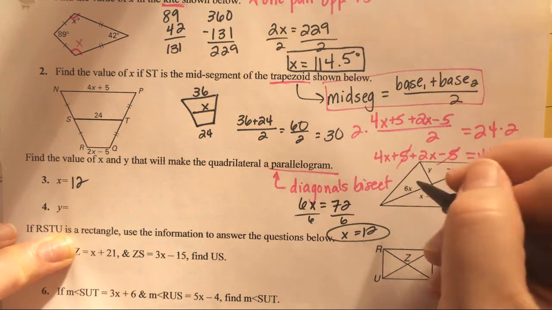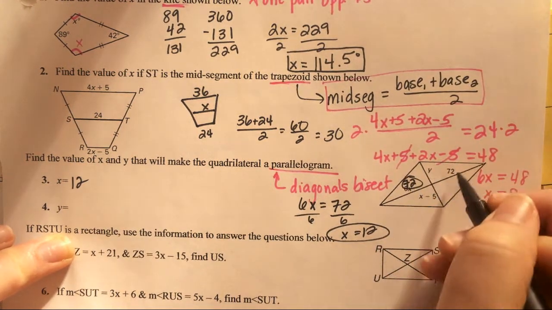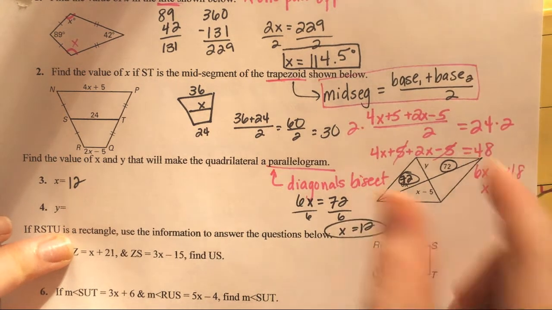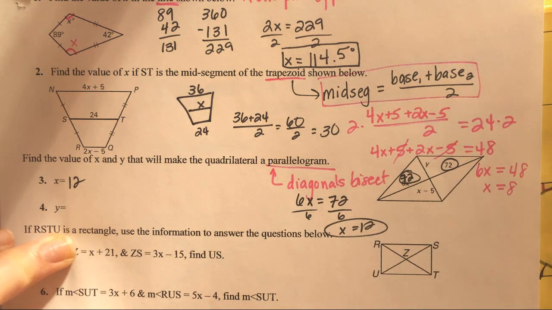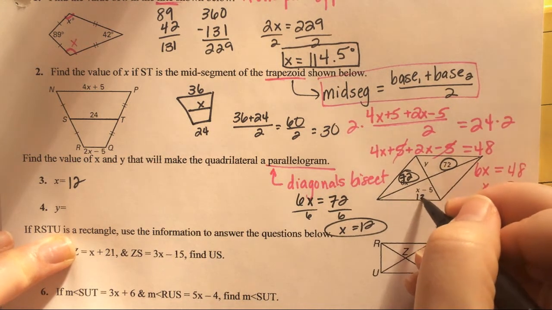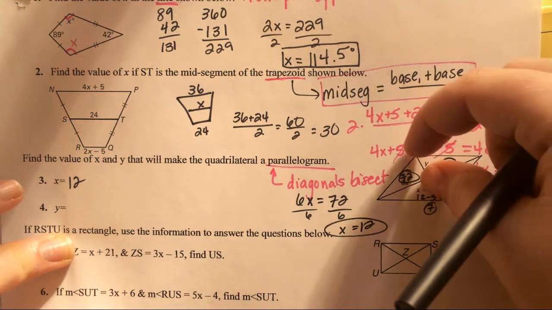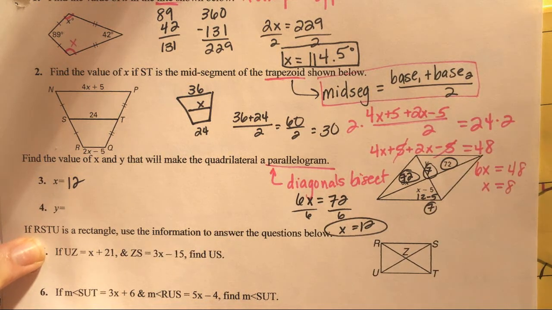And so this piece, if we plug it back in, is length 72, because 6 times 12 is 72. So I got 72 and 72 for this diagonal. This piece and this piece are each 72. And then if I plug in 12, 12 minus 5, well, that's 7. So if this piece is 7, the piece with the y on it must also be 7. So y equals 7.